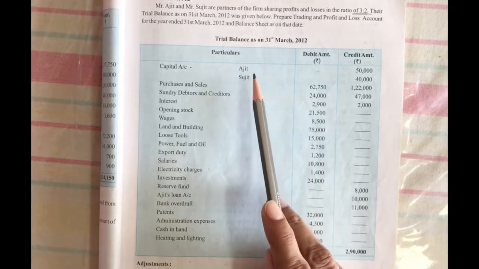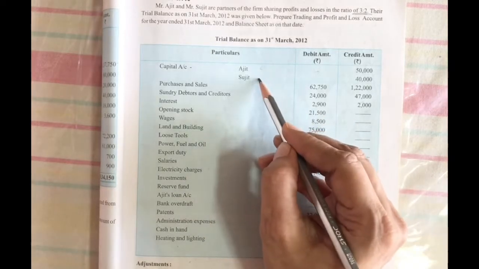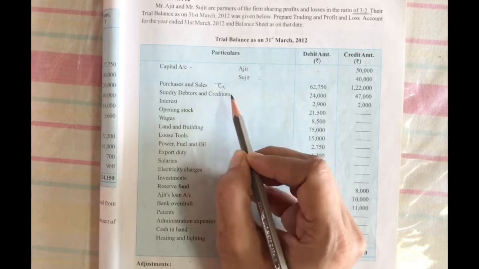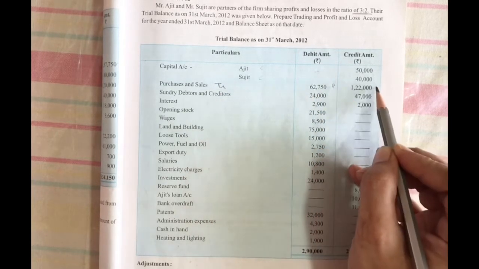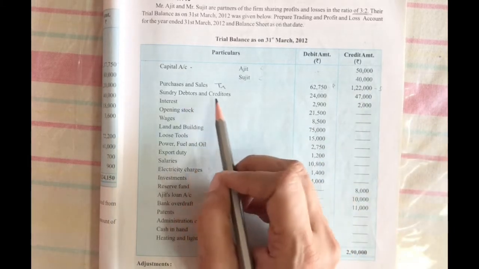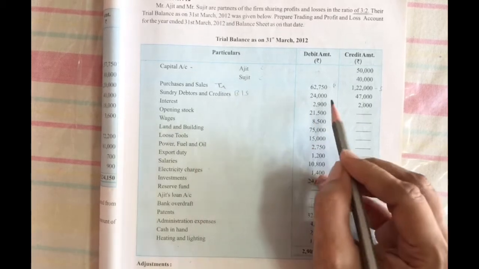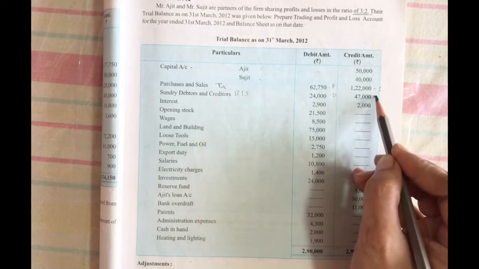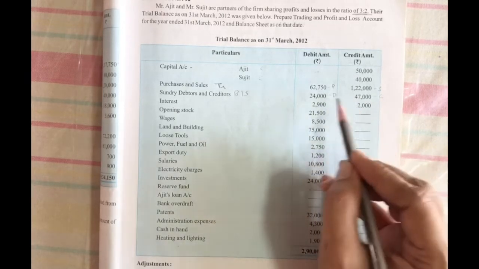Now let us mark capital accounts, that will go in capital account itself, purchases and sales, trading account. Now on the debit side, this is the amount of purchase and this is the amount of sales. Always remember that. Okay. Debtors and creditors, balance sheet, 24,000 is debtors and 47,000 is your creditors. So asset side, liability side.